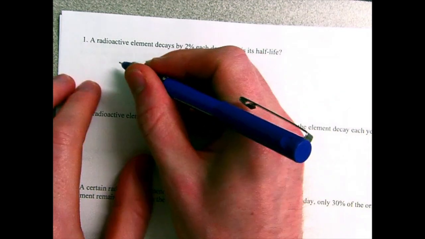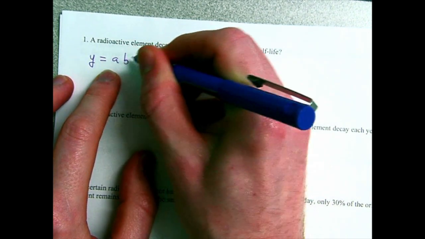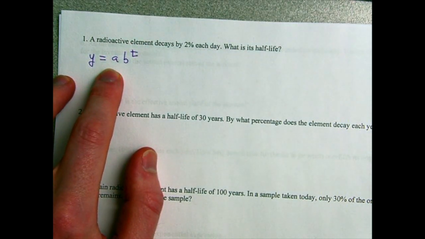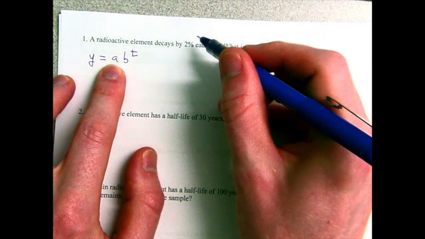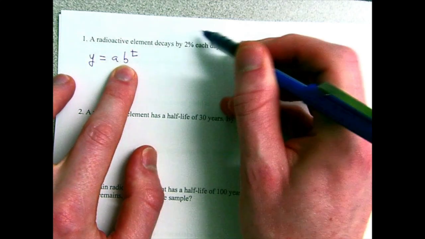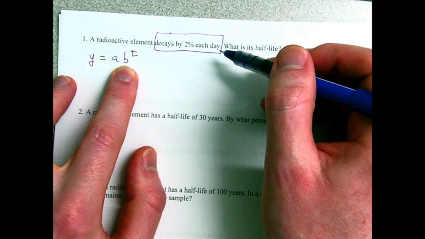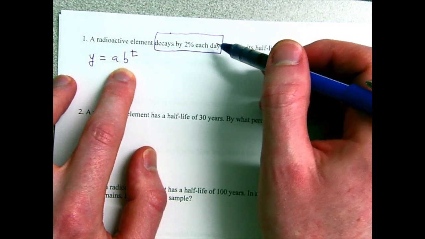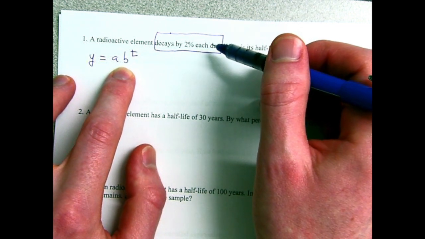So we know that we can model this with some kind of exponential function. So I'll just write a, b to the t. I don't know the initial amount, a, but I don't need it to solve the problem. What I do know is b, because I'm told that the amount of stuff decays by 2% every day. What that means is every day you lose 2%. If you want to lose or decrease by 2%, the question is, what do you multiply by?